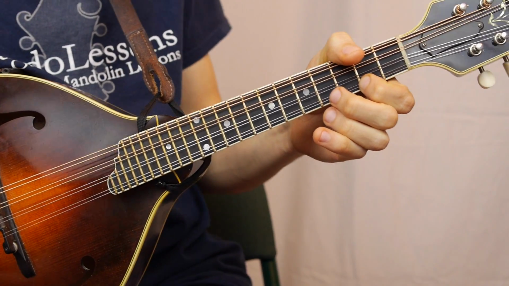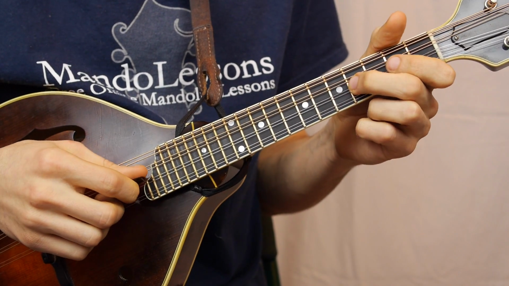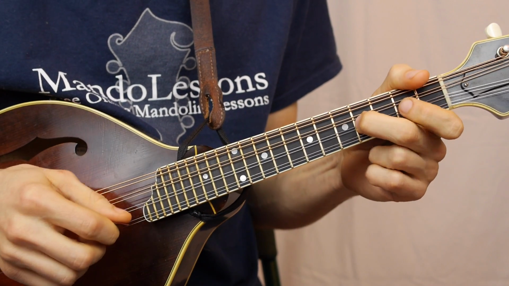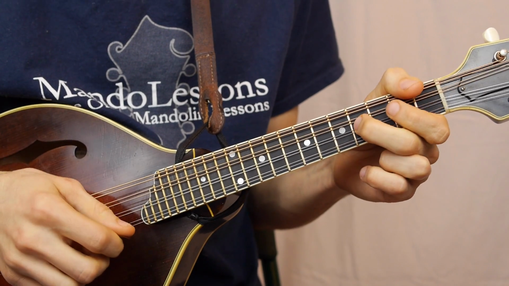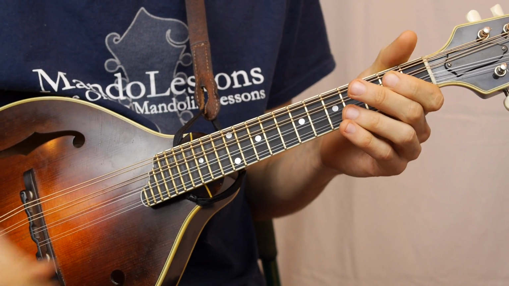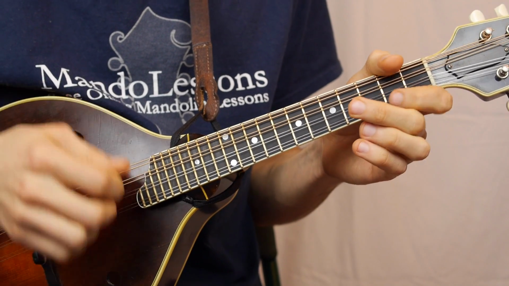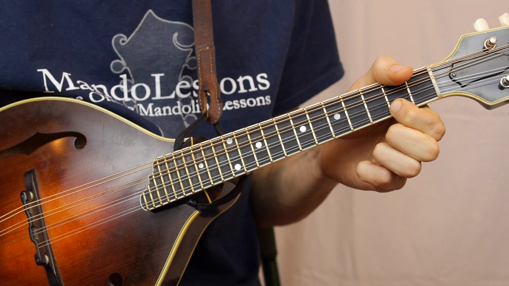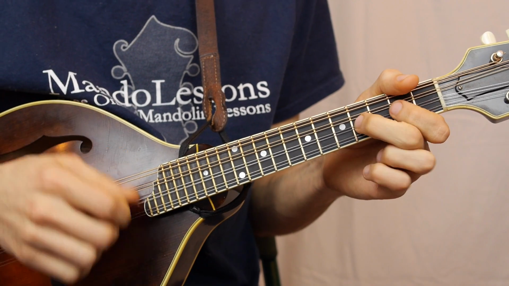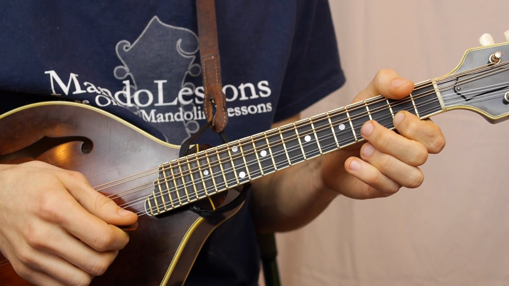So that's the second phrase. I added it right to the first part because it leads right into it. So I'll throw that second phrase at you just on its own this time. It sounds like this. So that's mostly on the A string with 4th and 2nd frets, up to the E string at the end, 2nd fret. One more time. Again, here we go.